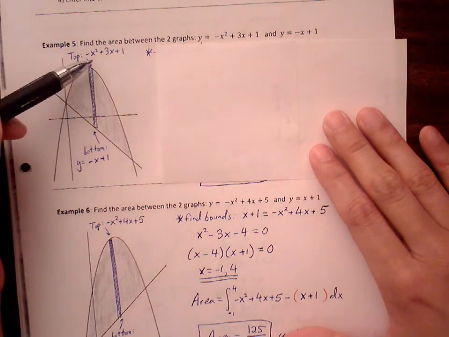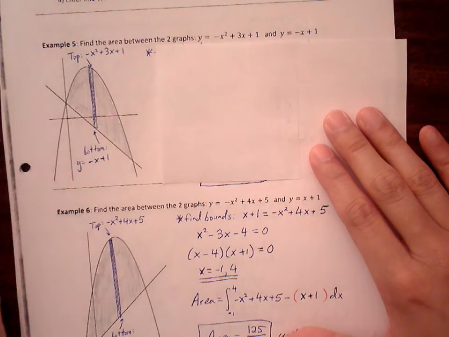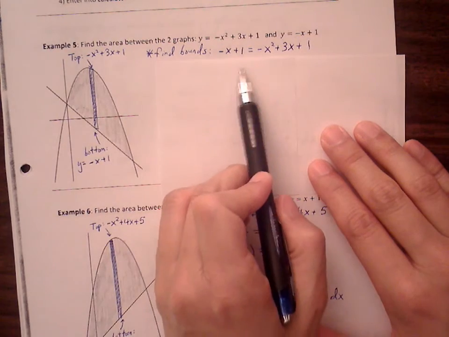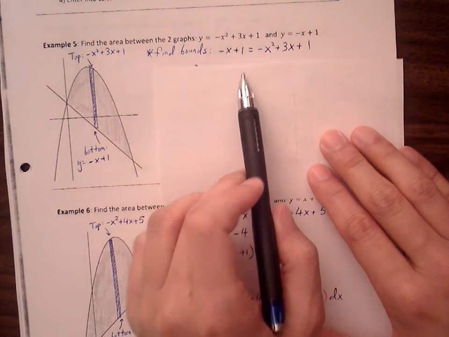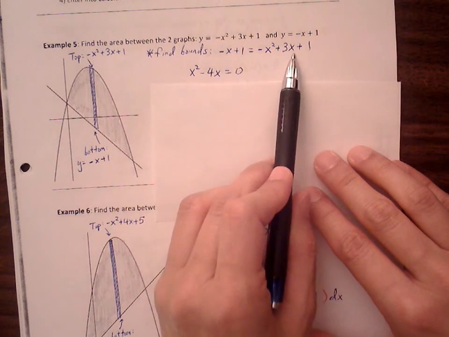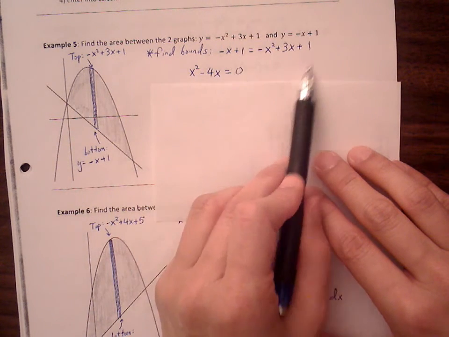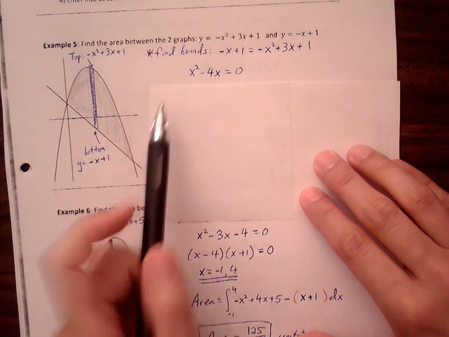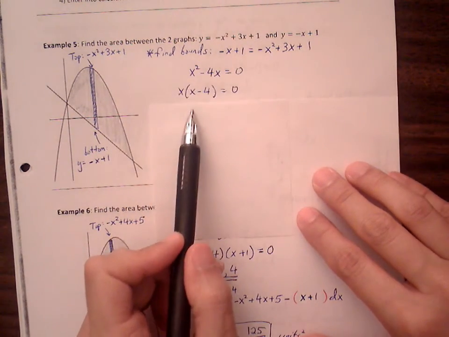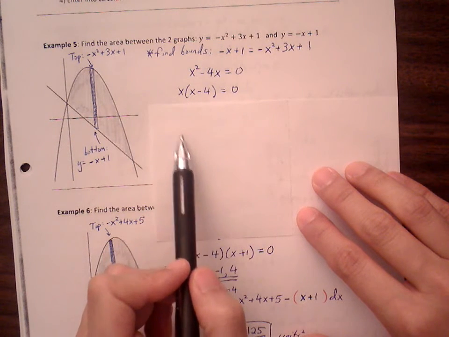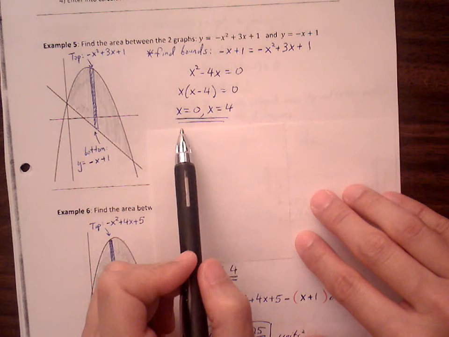Top function is negative x squared plus 3x plus 1. Bottom function is negative x plus 1. We find our bounds. Bring everything over to the left side. Add the x squared. Subtract the 3x. Subtract the 1. We get x squared minus 4x equals 0. Factor the x out. We get x times x minus 4. When we solve for x, we get x equals 0 and x equals 4.